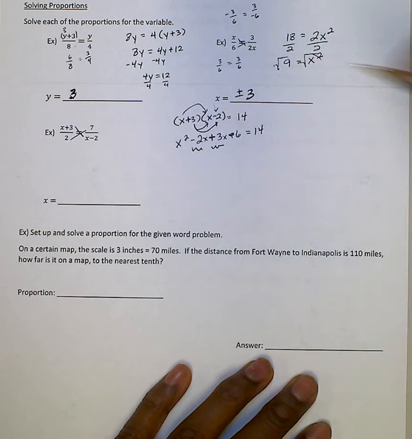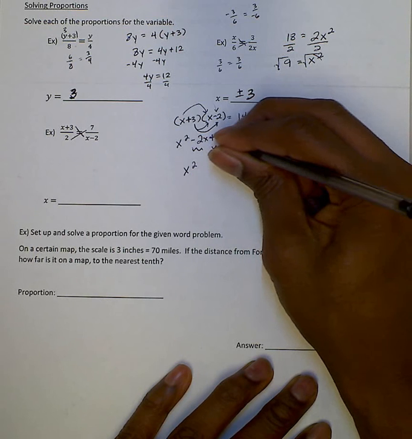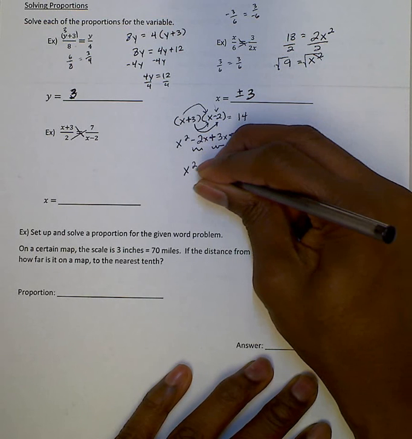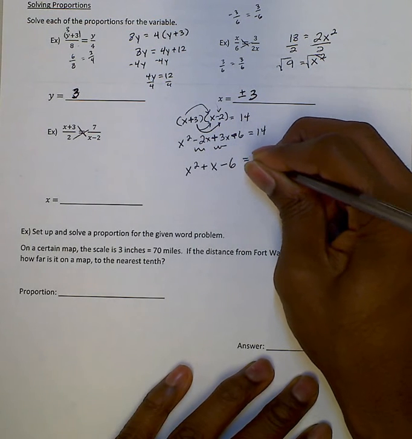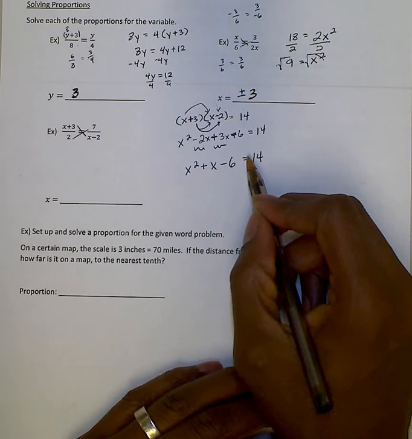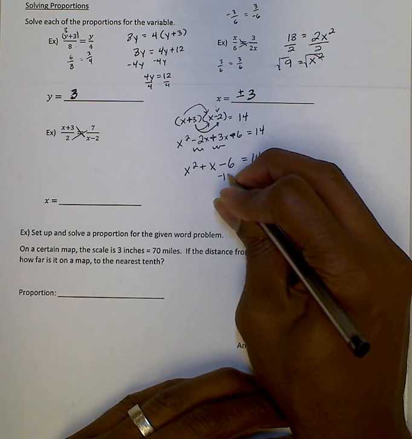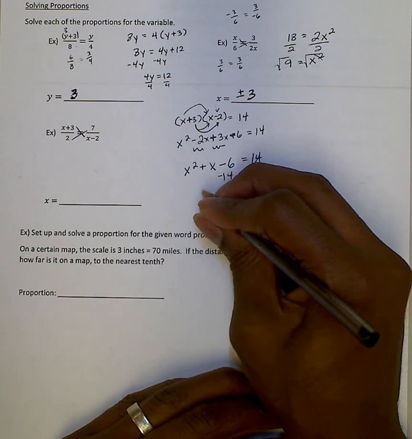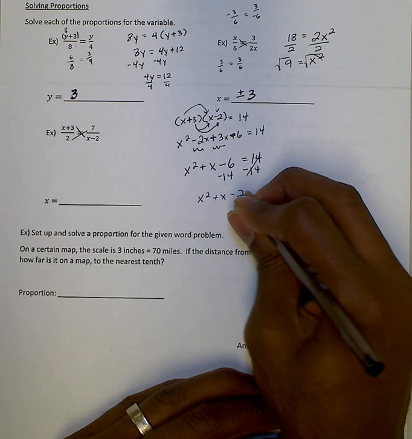Okay, so I'm going to add my like terms together. I have x squared minus 2x plus 3x gives me a positive x minus 6 equals 14. Now, if you remember your quadratics, the way we solve them is we make sure that they equal 0 first. We cannot solve it with, unless we're completing the square, which we will not do right now. We want it to equal 0. So I'm going to subtract 14 from both sides. That gives me x squared plus x minus 20 equals 0.